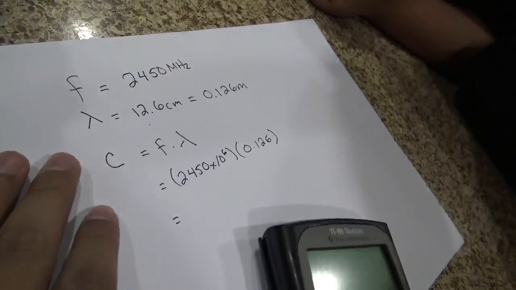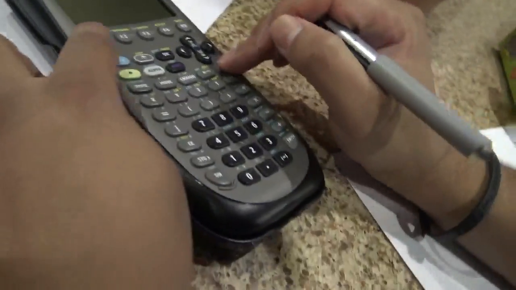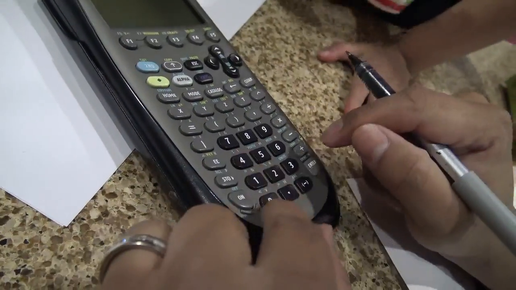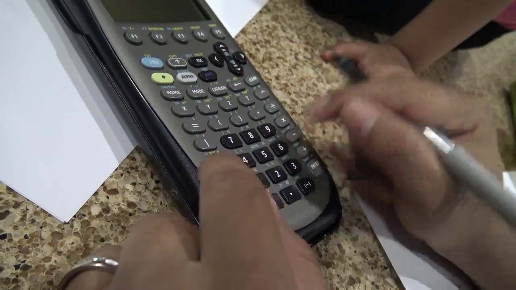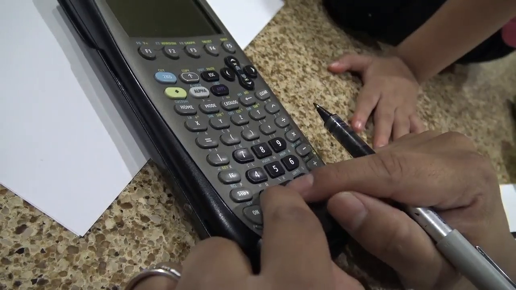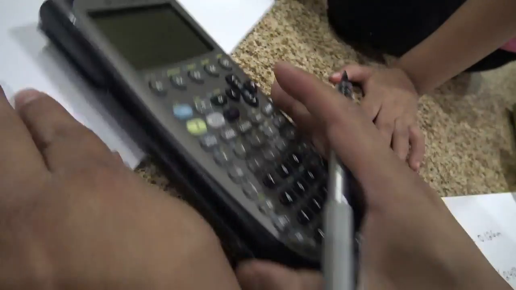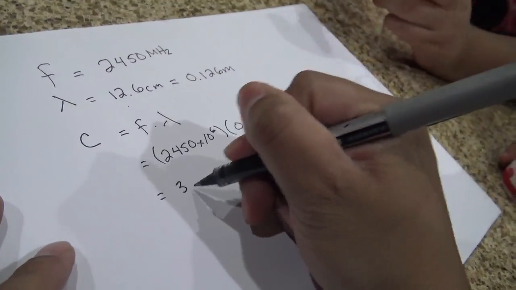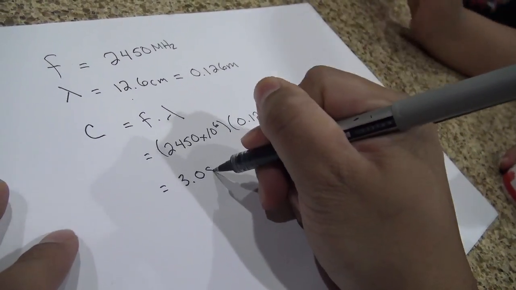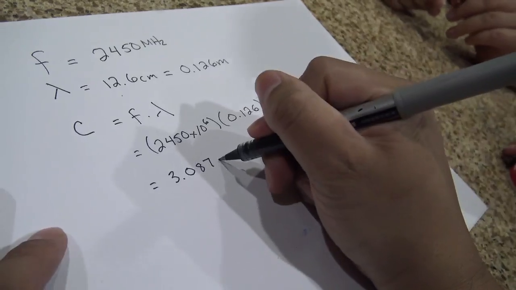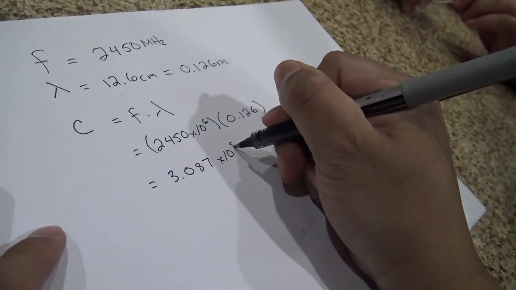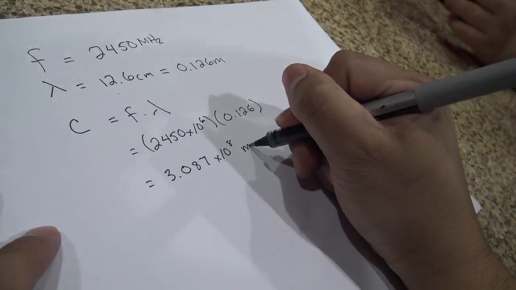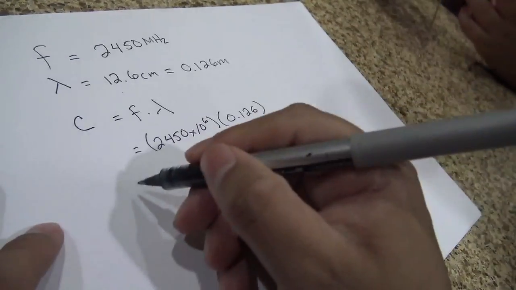So let's use the calculator. 3.087 times 10 to the 8 meters per second.